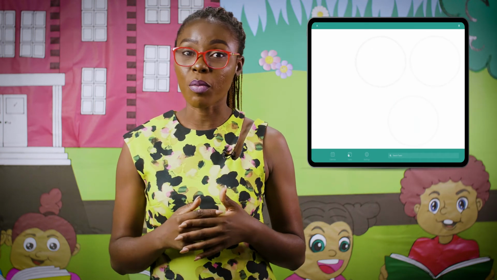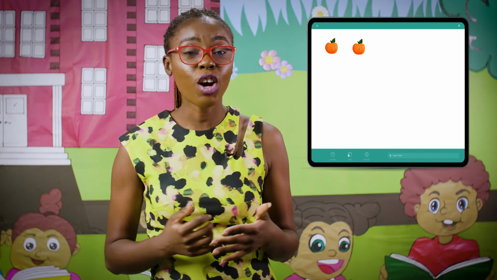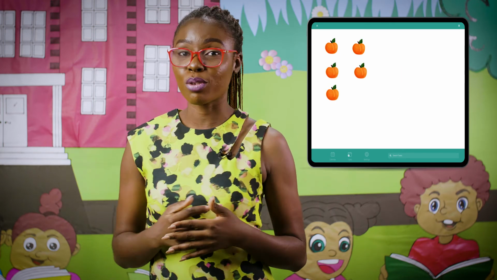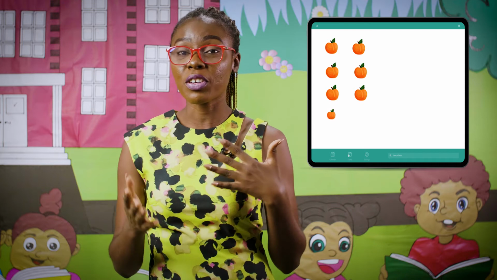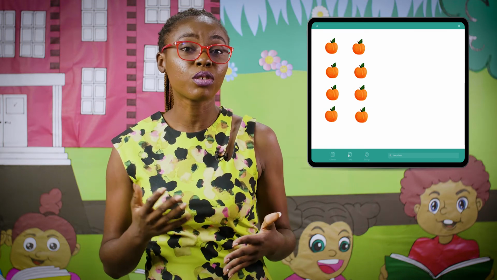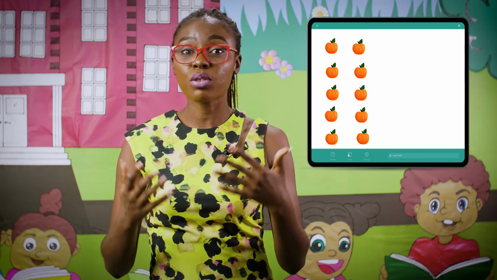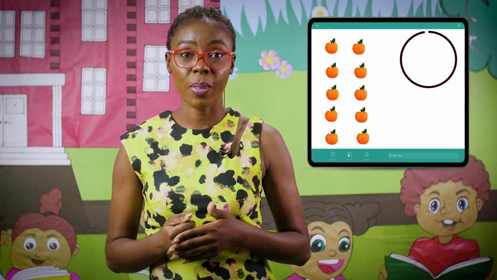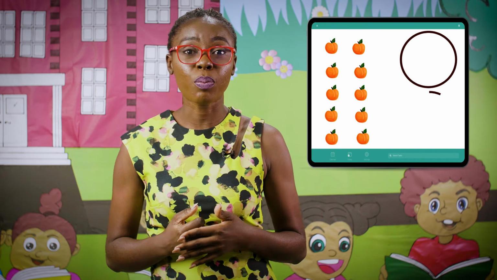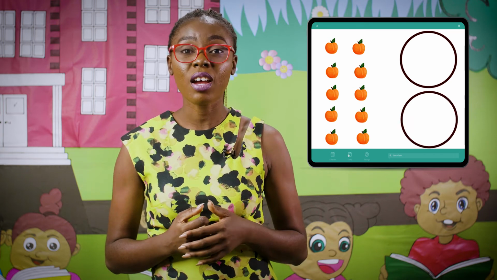Let's try one more. Let's share 10 oranges into 2 groups. Remember, the first thing you have to do is to draw out your groups represented with circles. So that means you have to draw out 2 circles first. Next thing is to put 1 orange in each circle.